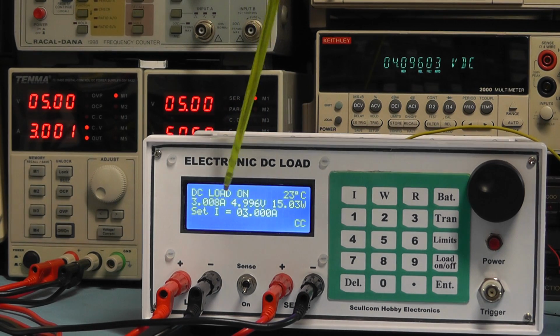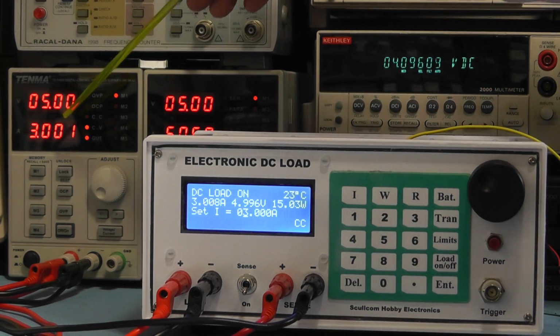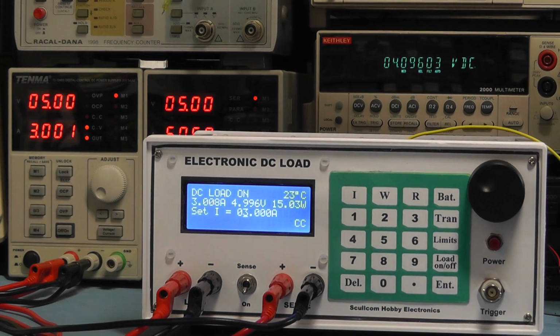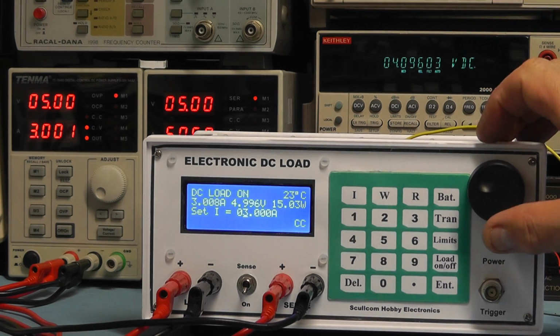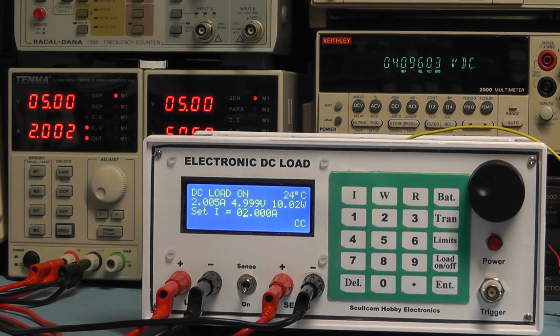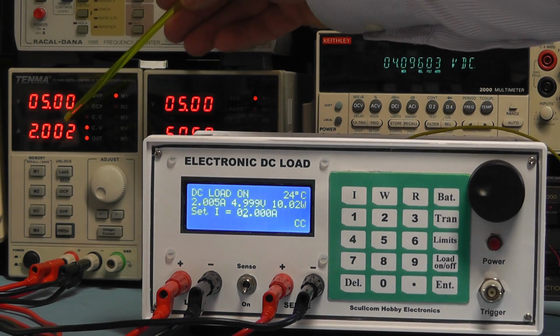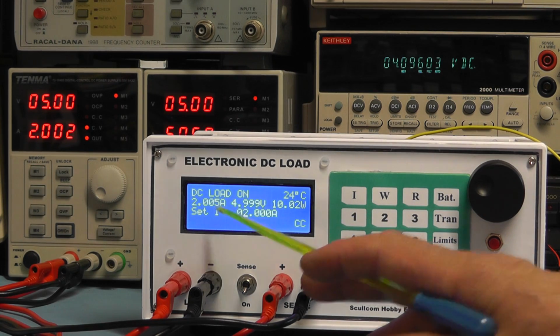So a slight discrepancy on the DC load, but it's probably within tolerance, and I'm not sure how accurate the power supply current reading there is anyway. So I'm happy with that. We're going to leave that there, and what I'm going to do now is just step it down to 2 amps and just see if it tracks. So yeah, it's 2.002, and on the DC load it's 2.005.